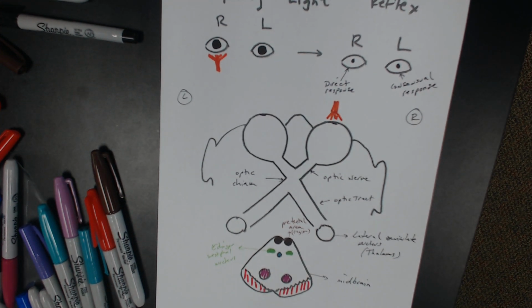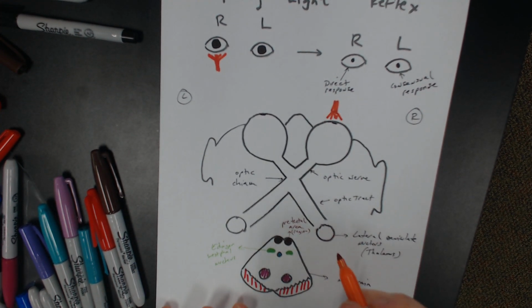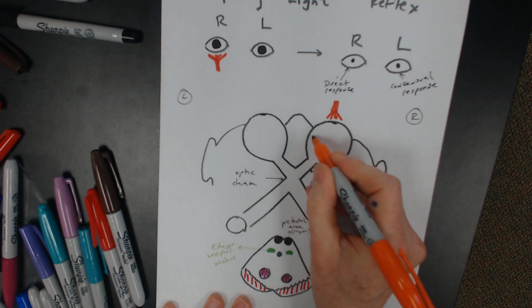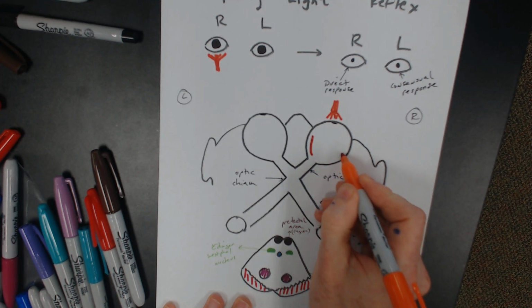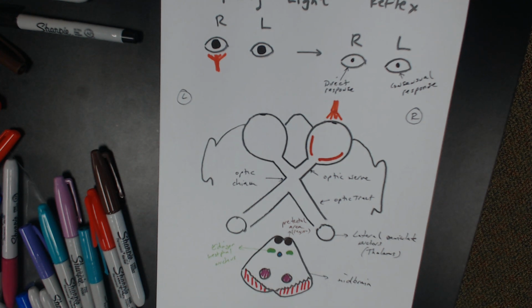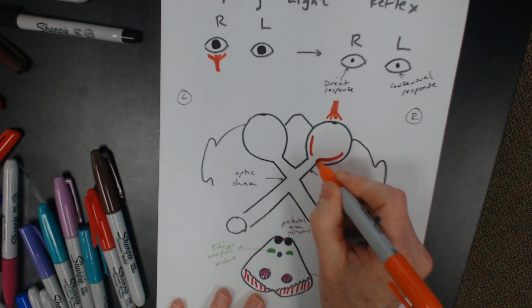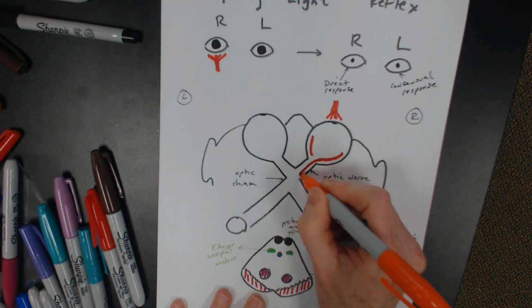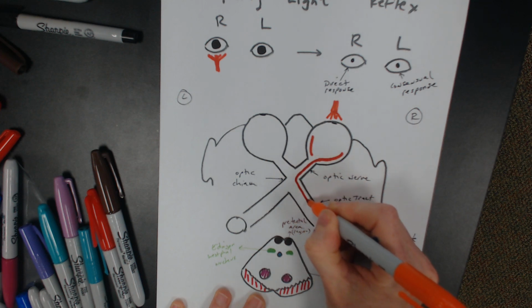Shining the flashlight in the right eye is going to result in both the nasal and the temporal retina receiving light input.